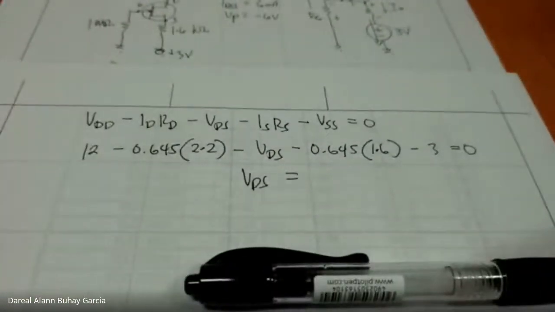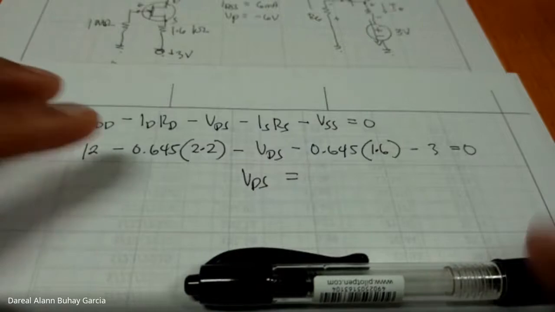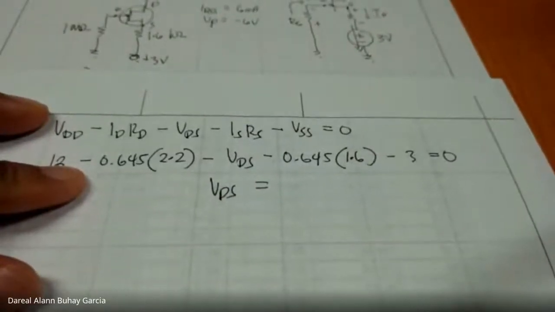Therefore, VDS is equal to 6.55 volts. Final answer.